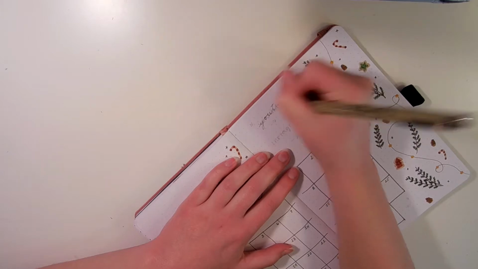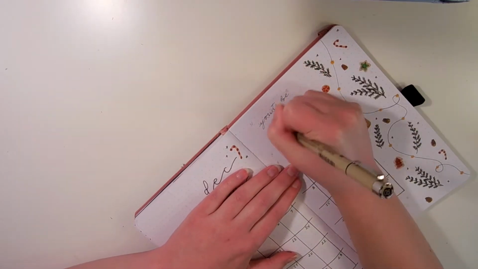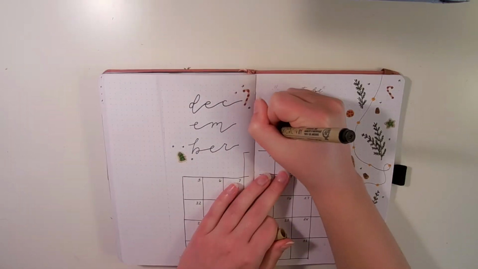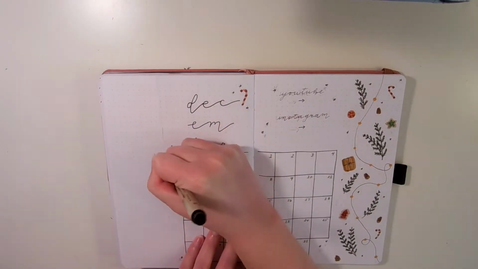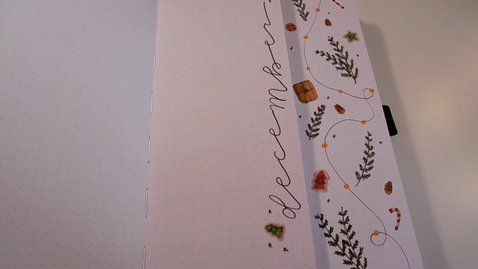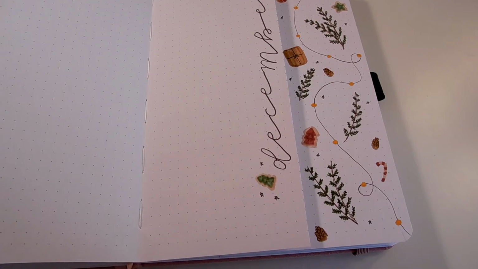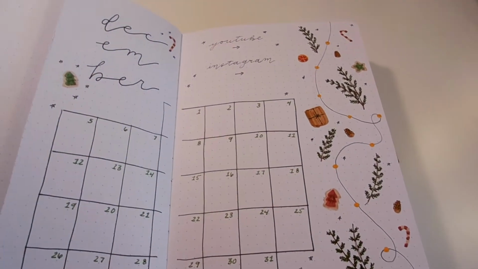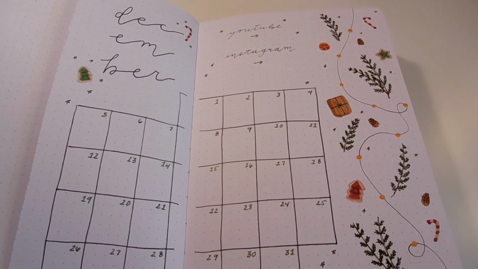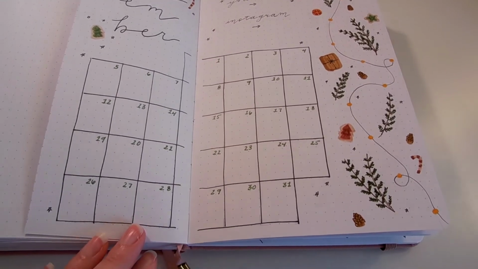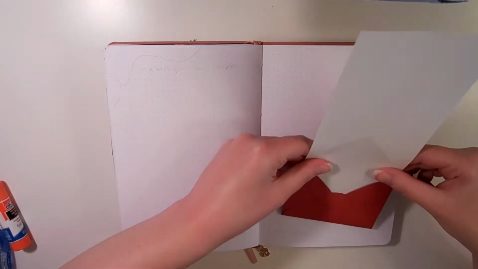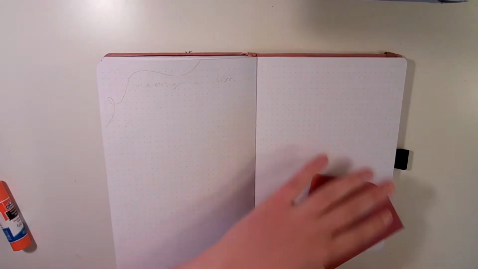So above the main calendar, I just wrote December with a couple more doodles, as well as my YouTube and Instagram growth trackers. But that is what the title page and the calendar look like. I love how they connect with the Dutch door. I just think it looks really cool, and I definitely want to do more Dutch door things in the future. I always think that they add so much and they look really cool, so maybe next year I will have to experiment a little bit more.